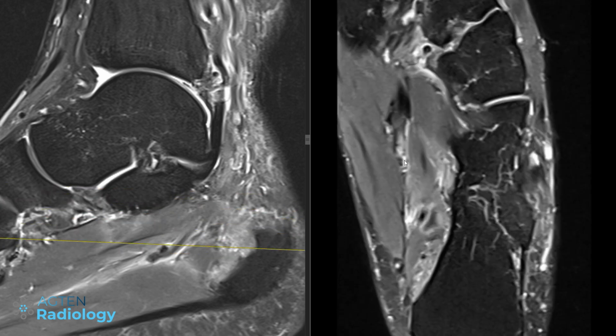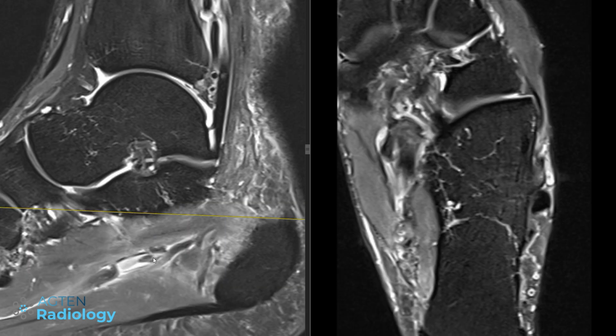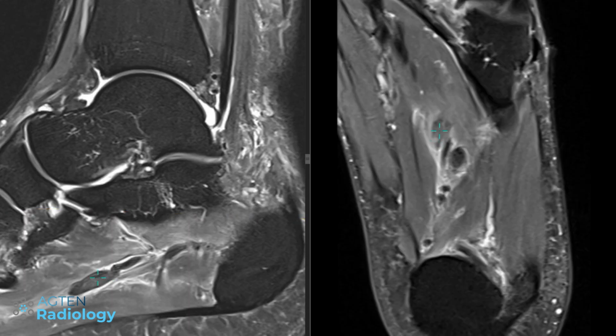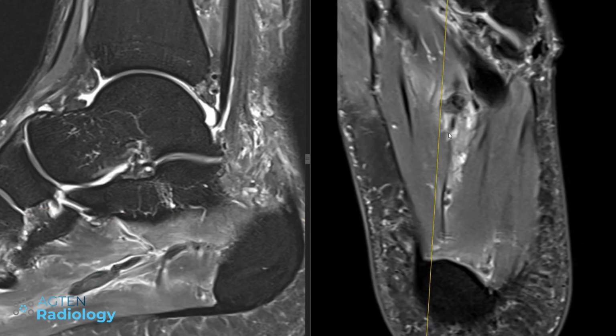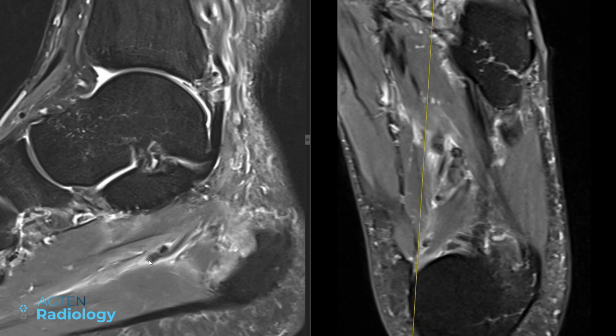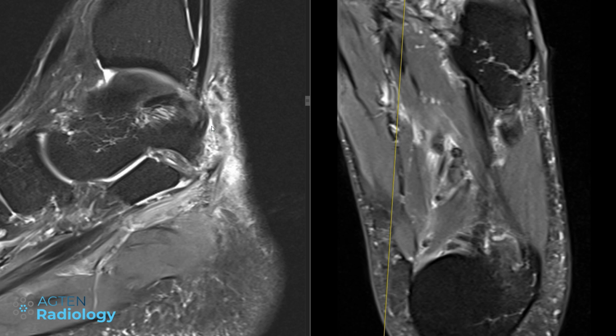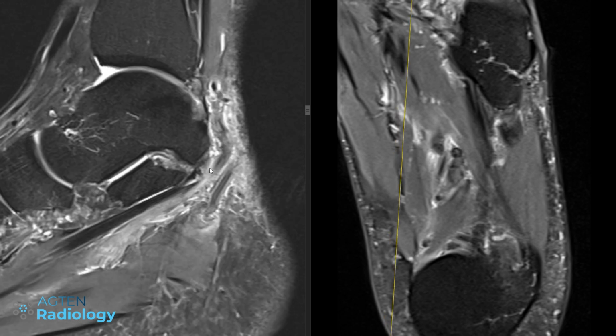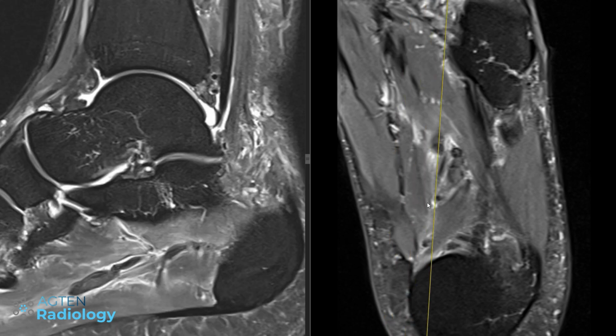And then certainly down here, where we have this big black stuff in the plantar aspect of the foot, this is clearly not flow void anymore. So yes, there will be a thrombosis here in the posterior tibial vein down to the lateral plantar vein.